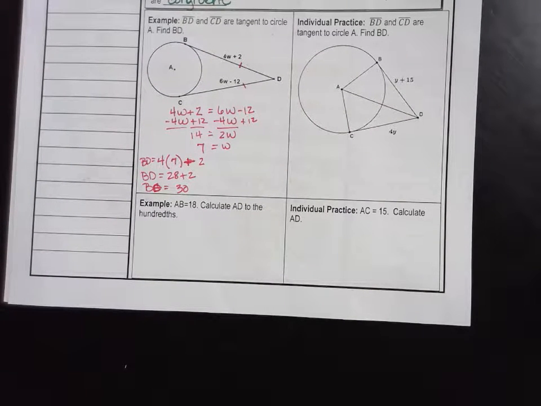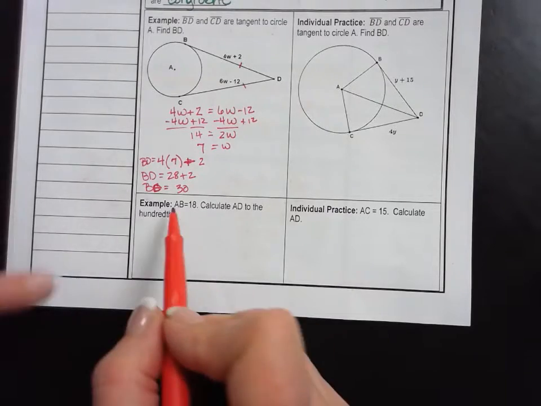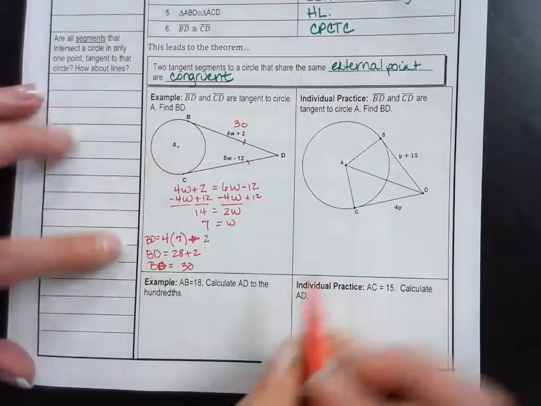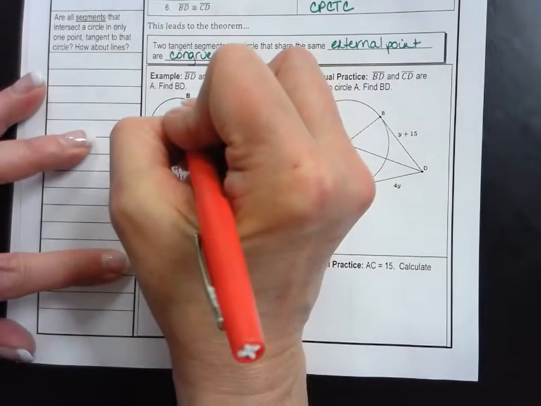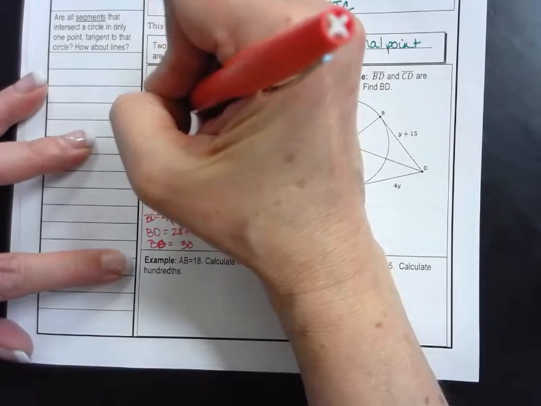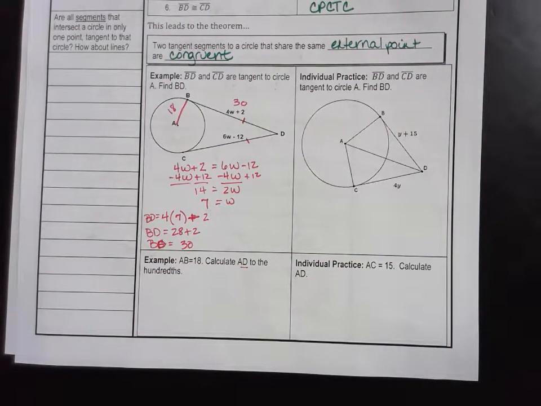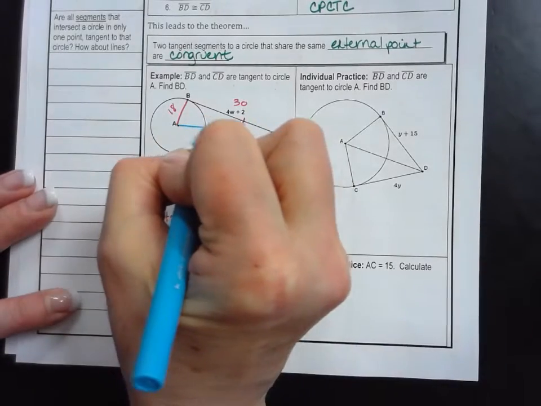Good so far? All right, which is super helpful. So now I know that BD is 30. If I know AB, or my radius, is 18, I want to find AD.